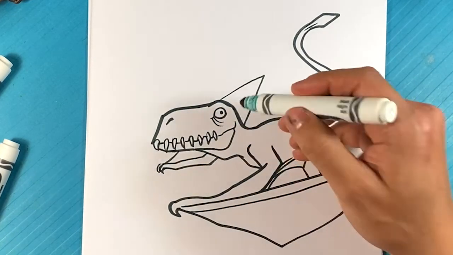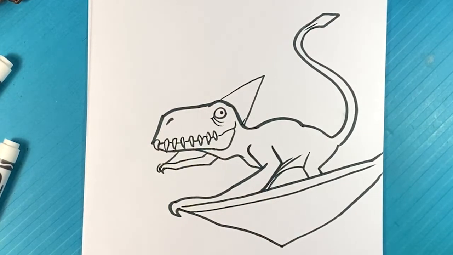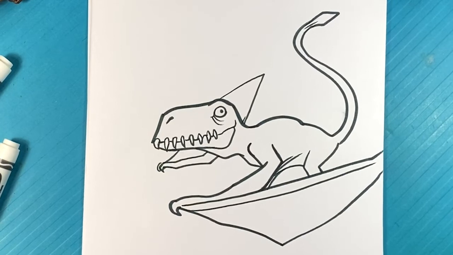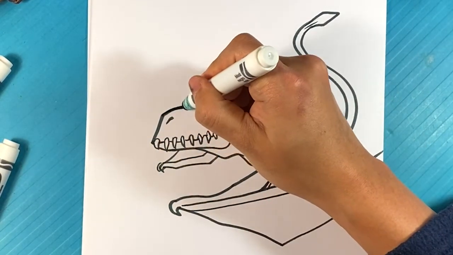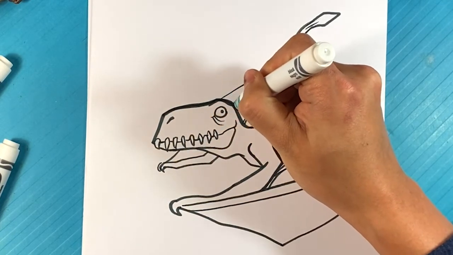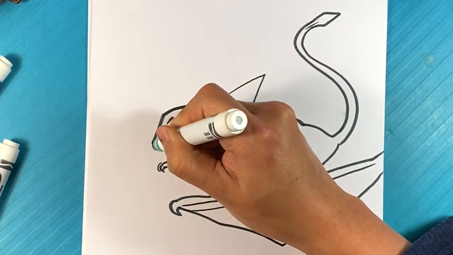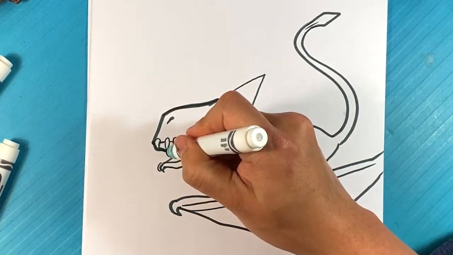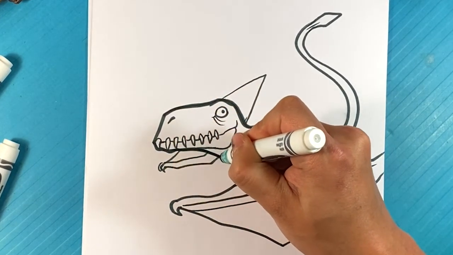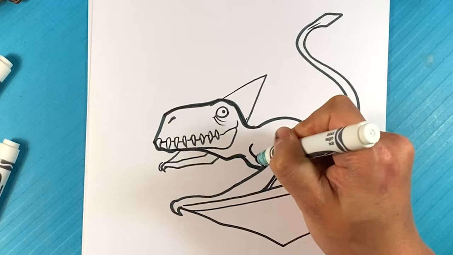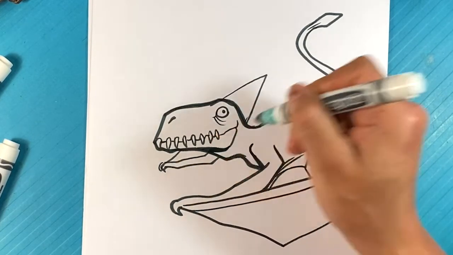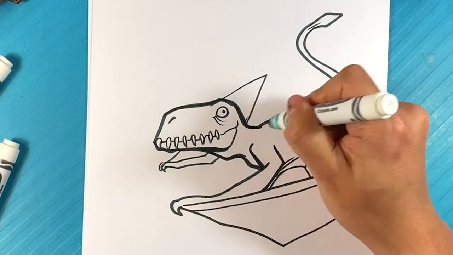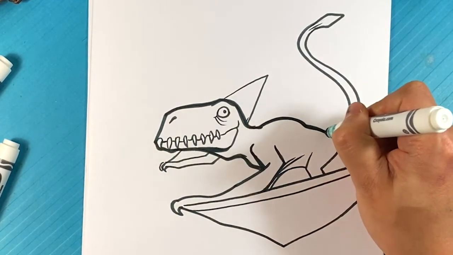Like so. Almost looks like he's wearing a hat. But to prevent that, we're going to draw a thicker line right here, and it already kind of has a thicker line. I'm going to draw a thicker line around the head area. Line over here.